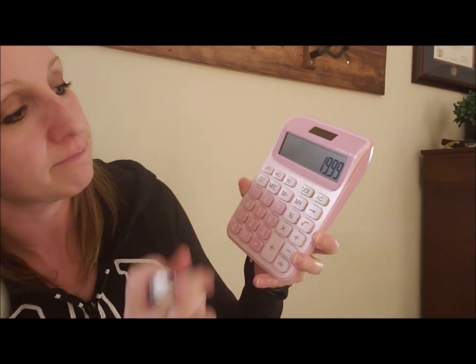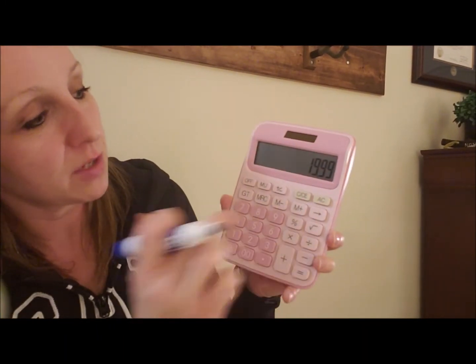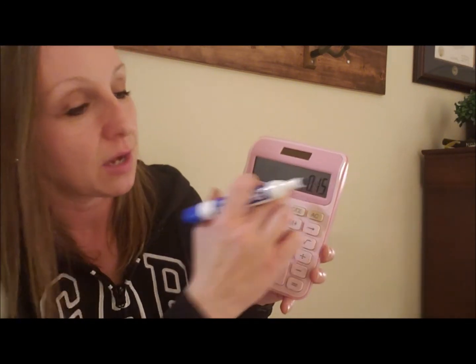So on my calculator, you guys can see, so $19.99, and then I'm going to multiply by 0.15, not 1.2, because remember 1.2 is tax. Now I'm trying to figure out tip. I'm deciding 15% tip. Then I'm going to hit equals, and I've got this crazy long number.